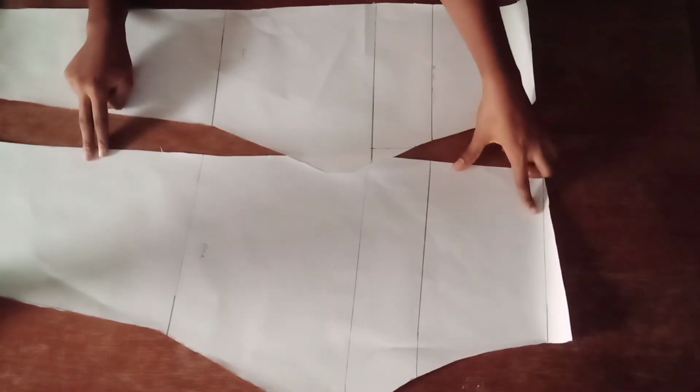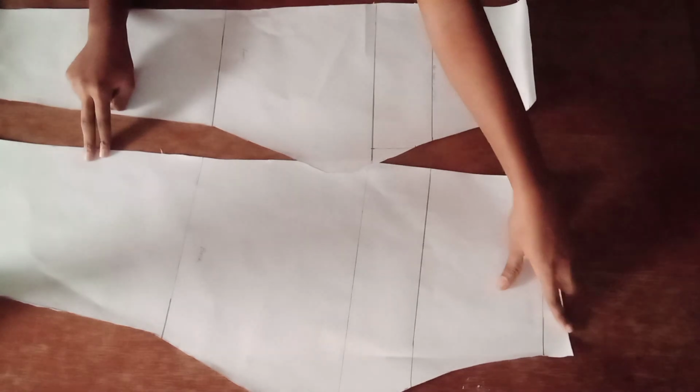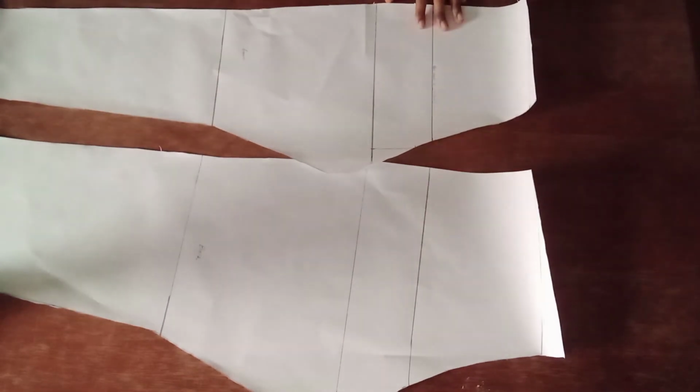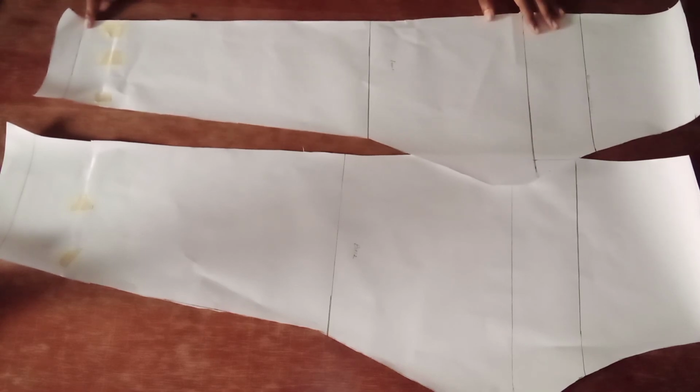The front, the back. Don't forget to always add your 1.5 inch extension towards the back to accommodate the bump. So this is how you use the front trouser pattern to cut out the back. Very simple and worth giving a try.